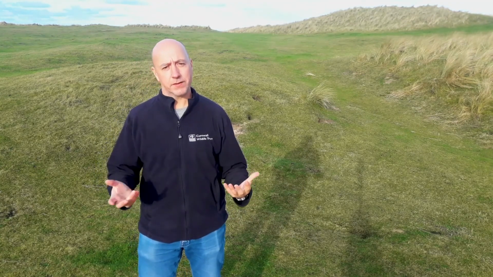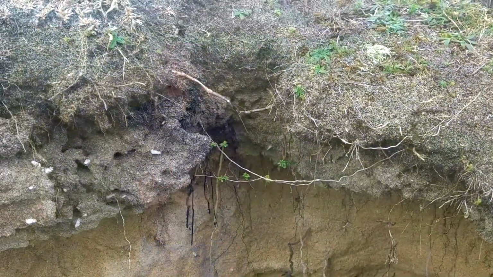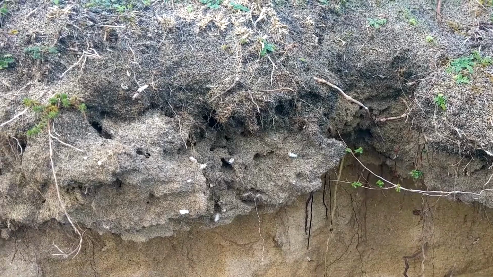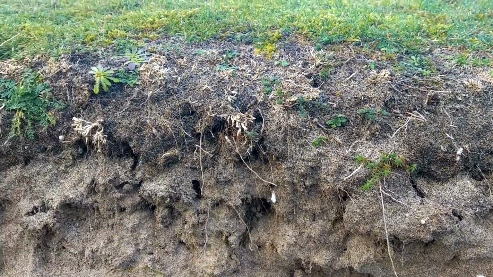Fixed dunes are some of the oldest dunes, so are usually found further back behind the beach and behind the mobile dunes. Due to factors such as the growth and death of a lot of plants over a long period of time, we end up with more organic material building up at the surface. So this starts to build up a layer of soil at the surface.